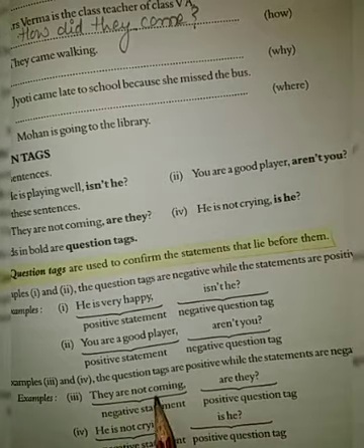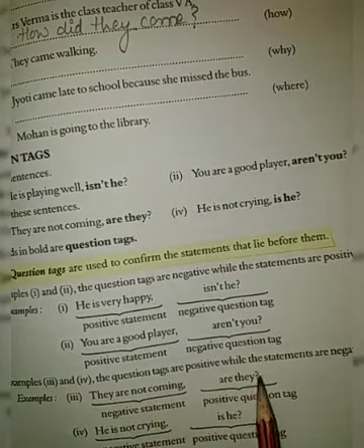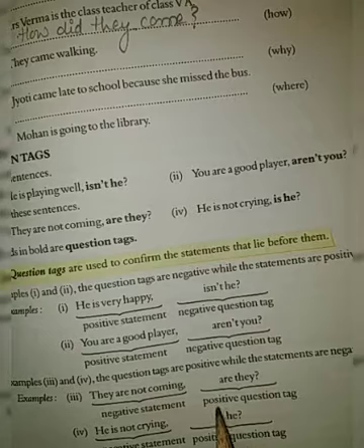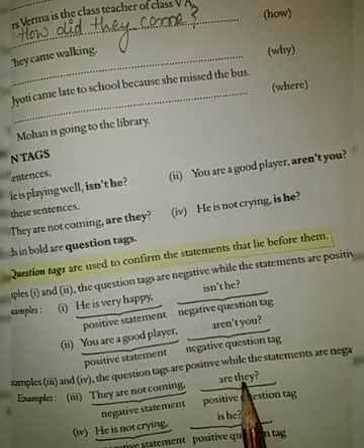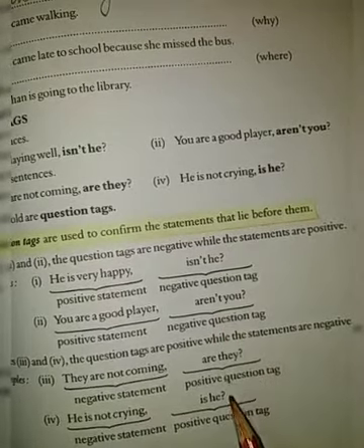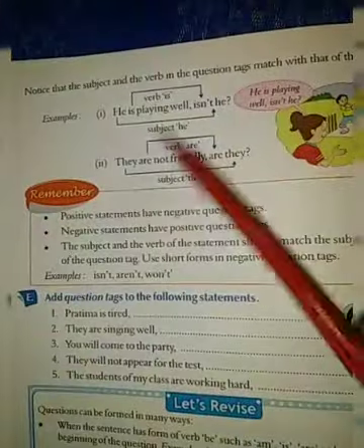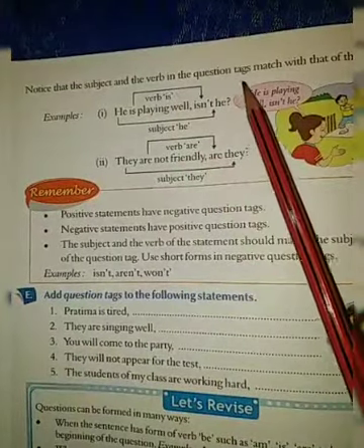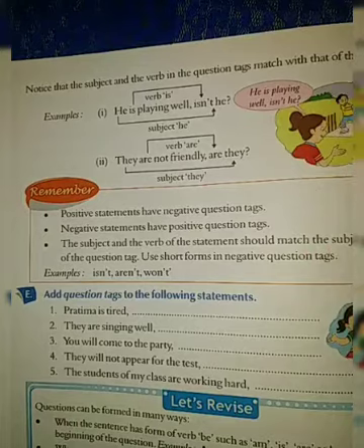Like they are not coming. So question tag क्या होगा? Positive. Like positive question tag: are they? He is not crying, is he? I hope you understood कि हमें कब use करना negative question tag and where we have to use positive question tag. Notice that the subject and the verb in the question tag match with the statement.